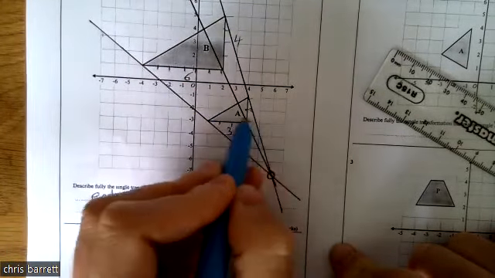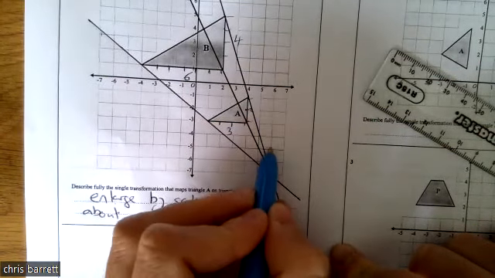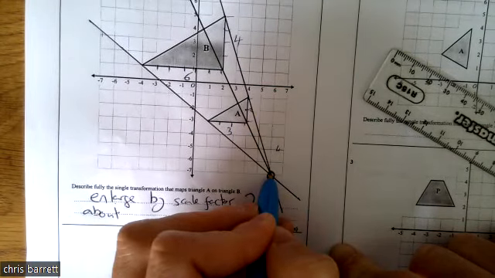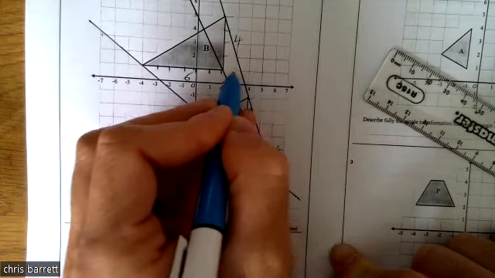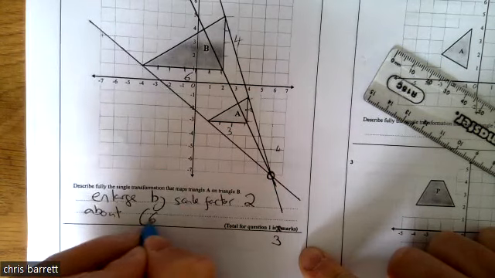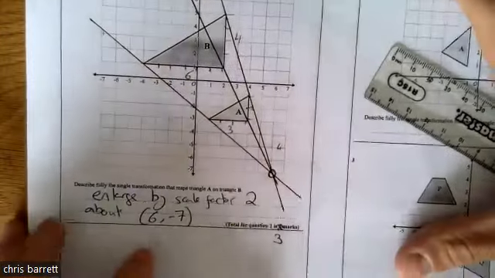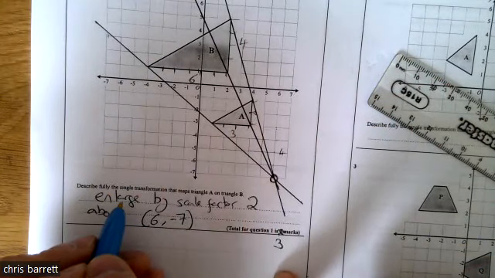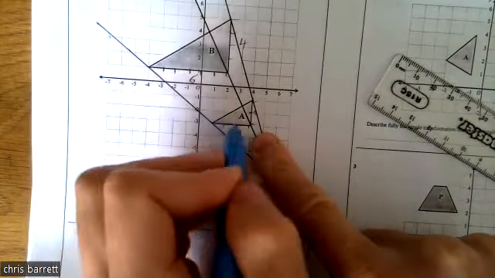So the distance between here to there has now increased by double as well. So we've gone 1, 2, 3, 4 up, 2 across. In theory, now we've gone 8 up. 1, 2, 3, 4, 5, 6, 7, 8, and then 4 across. 1, 2, 3, 4. Okay, so we've got 6, minus 7 as our center of enlargement. So again, looking at picking up the marks, I can see it's enlarged, so I'll write that word down. Do not use the word got bigger, it will not give you the mark. Scale factor, check your sides.